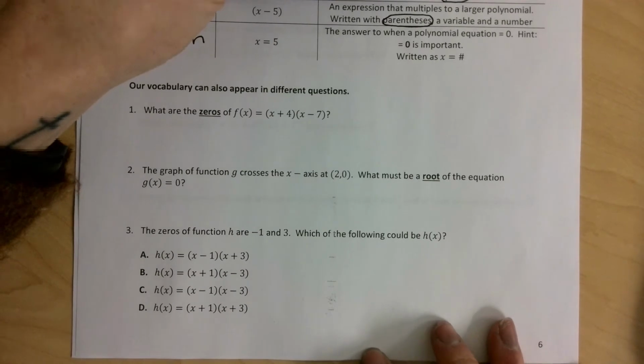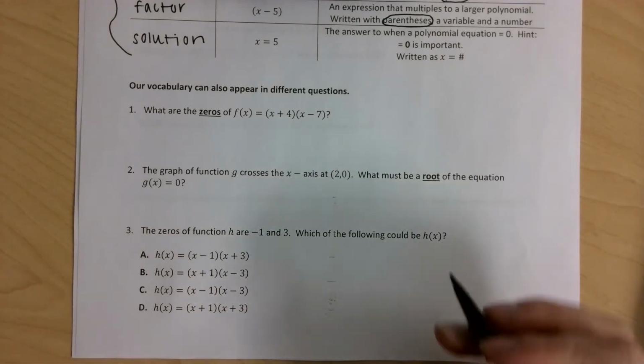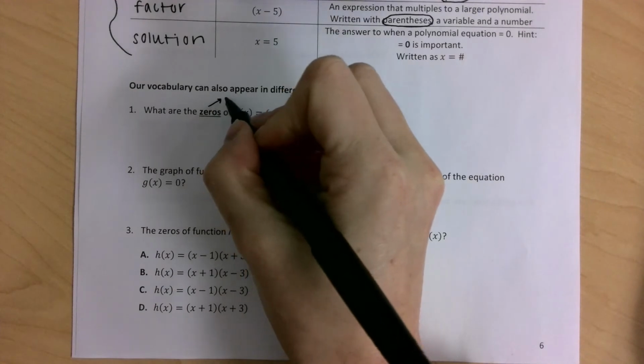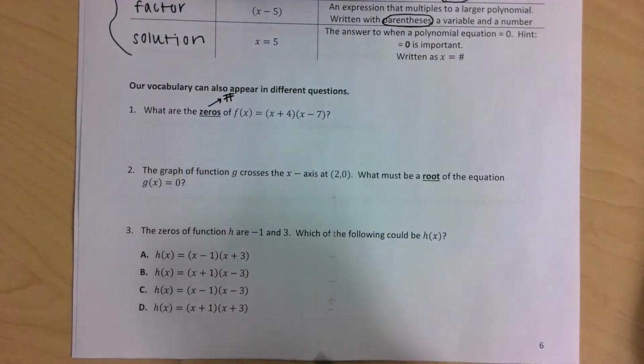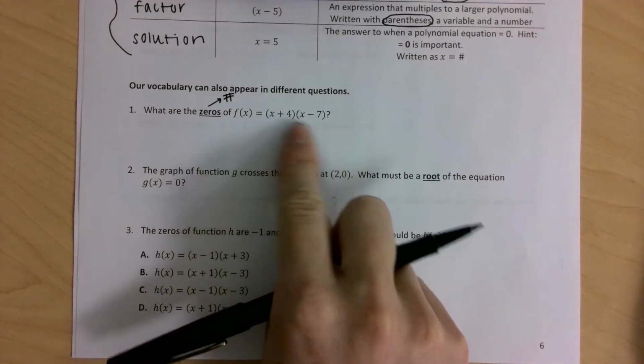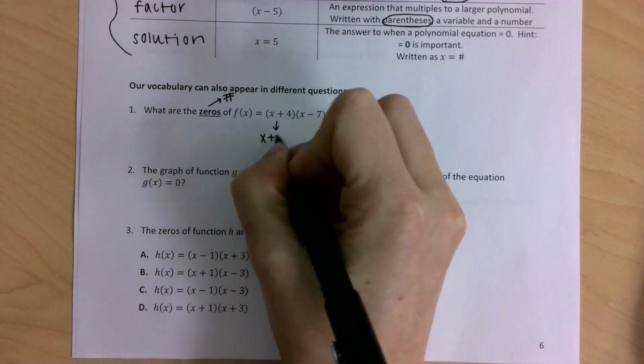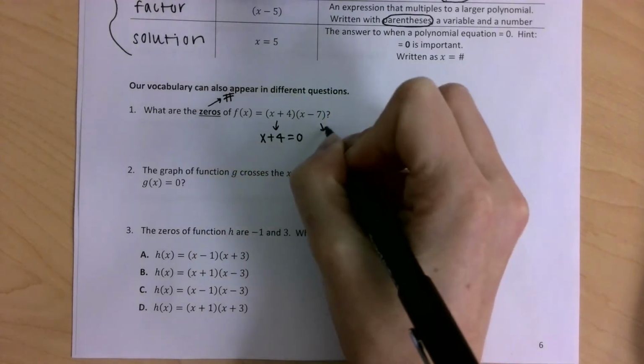Okay, number 1 says, what are the zeros of f of x equals x plus 4 and x minus 7? Now, using the chart from above, I know that when I go to write my zeros, I'm just going to write the number. Now, this looks like it's in factored form. It has just 2 parentheses. So to find the zeros, I'm going to take each set of parentheses, set them equal to 0.